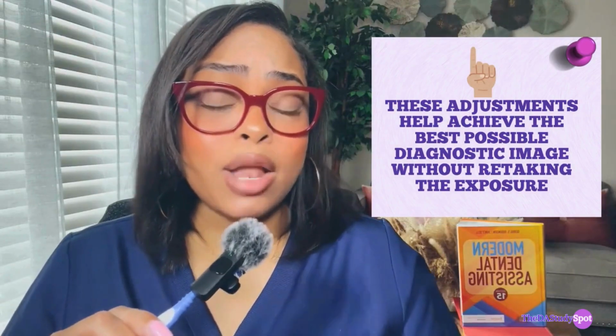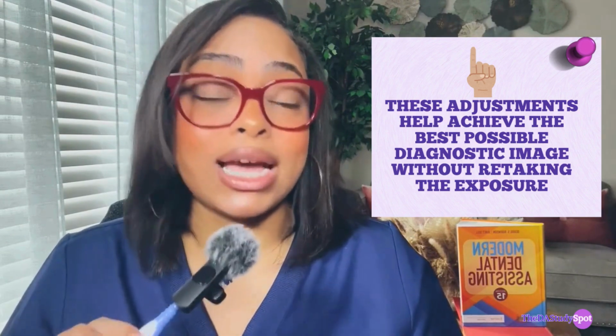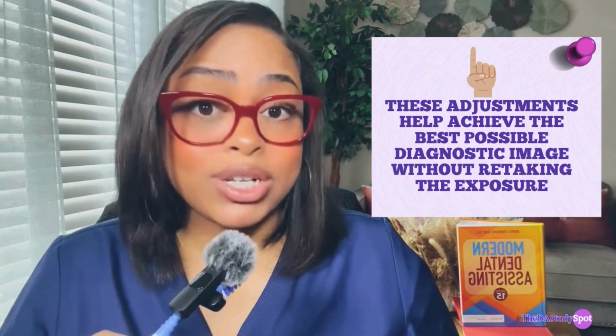These adjustments help achieve the best possible diagnostic image without retaking exposure, which matters because retakes mean unnecessary radiation for patients.